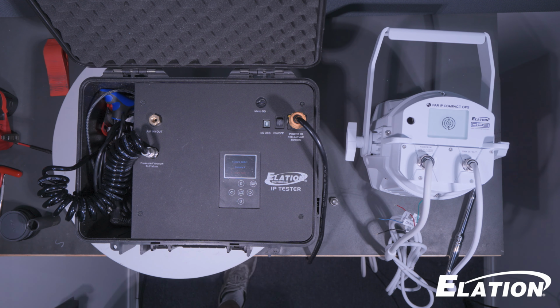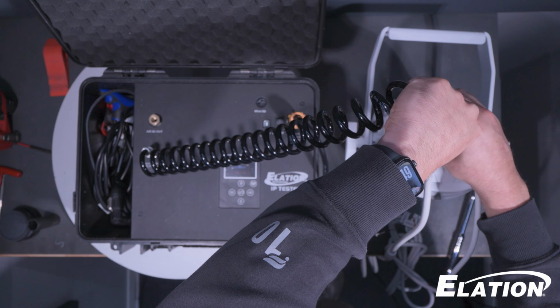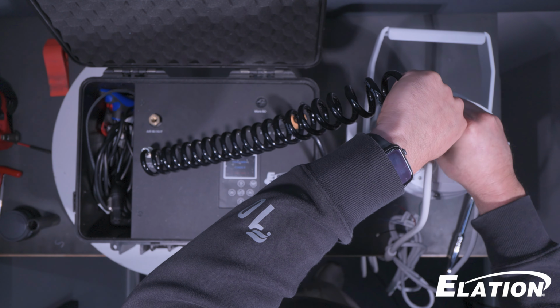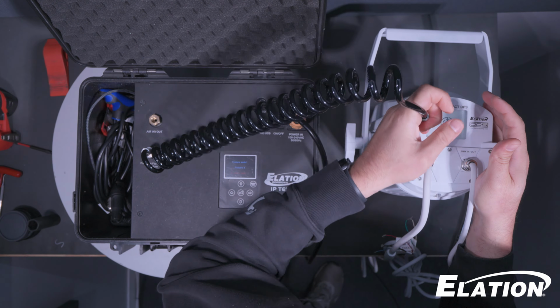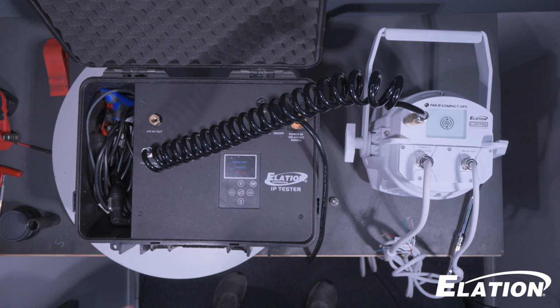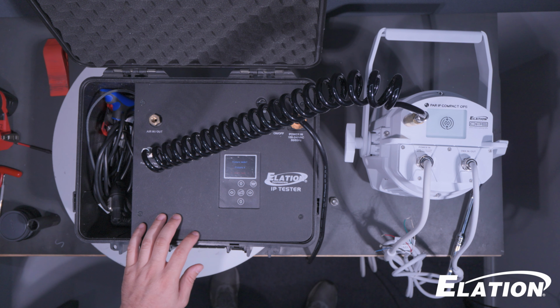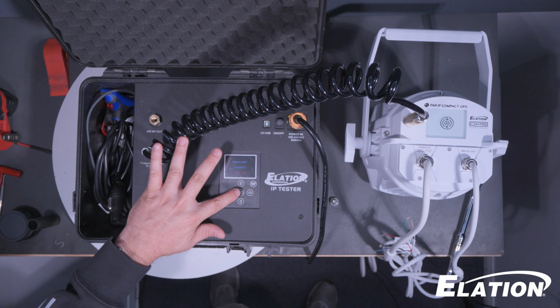So I have the valve off, and the next thing that we're going to do is connect our hose to it. So as you saw, I just was able to do that by hand. I don't want to crank it anymore. As long as there's a seal on it, that's all that really matters to me. And then we're going to go ahead and push start.